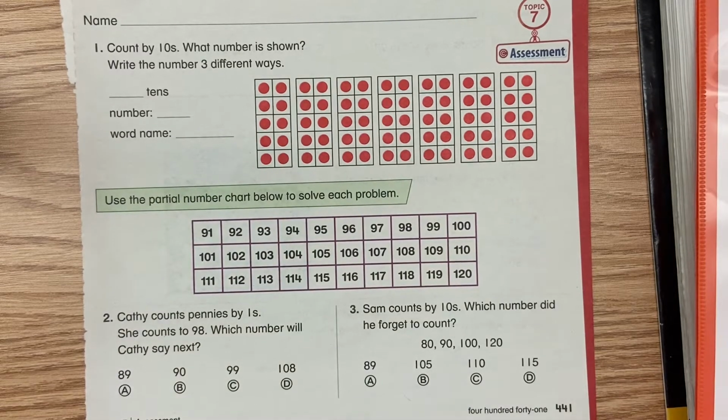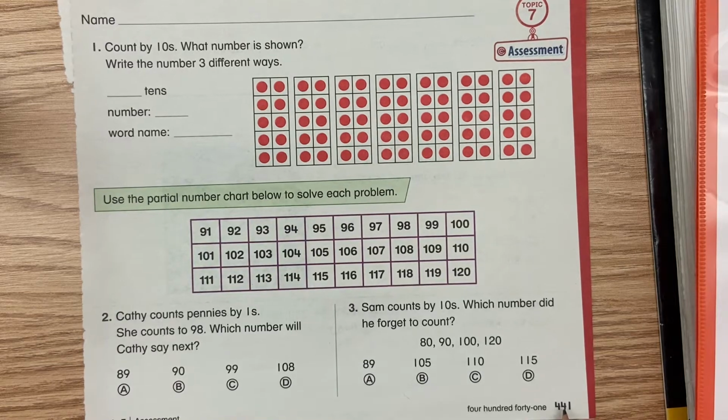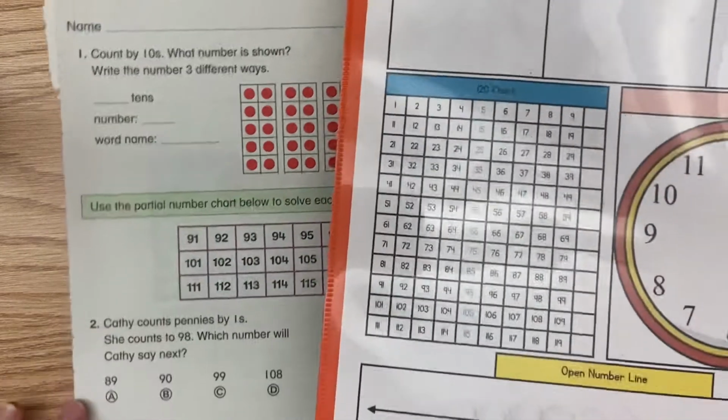Hi friends, let's review topic 7 together today. I'm on page 441 in our math books. Okay, you will need your pencil, page 441, and your 120 chart.